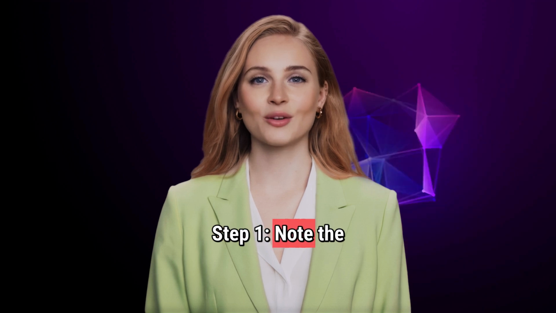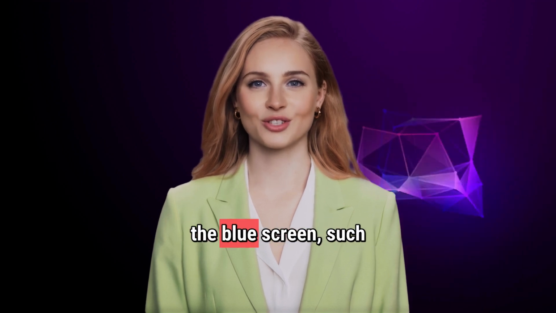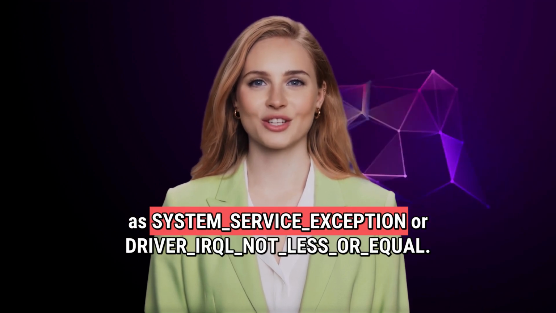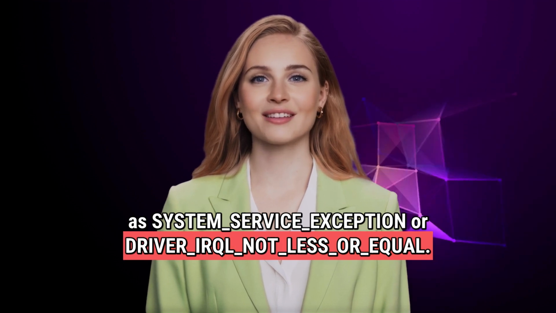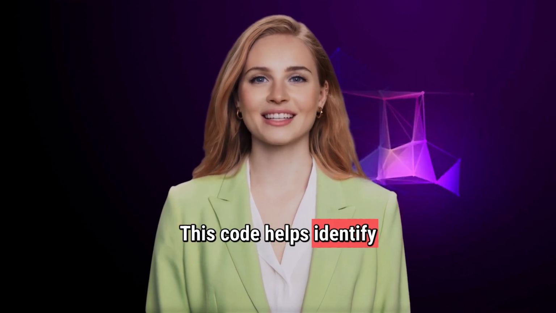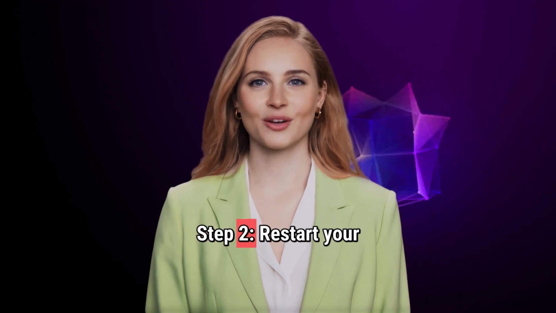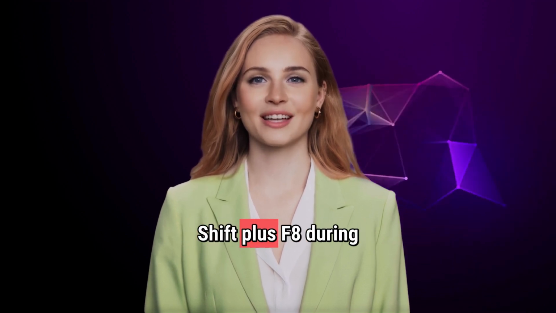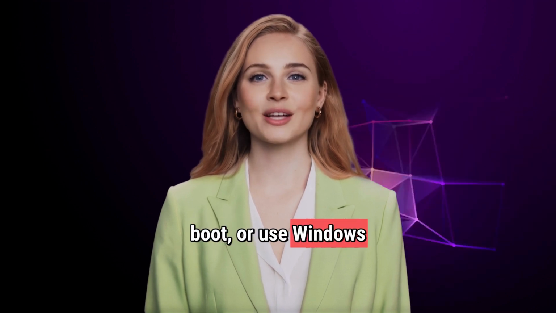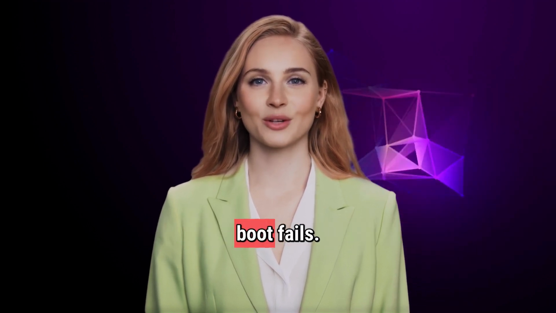Step 1. Note the error code displayed on the blue screen, such as System Service Exception or Driver IRQL Not Less Or Equal. This code helps identify the cause. Step 2. Restart your computer in safe mode by pressing F8 or Shift plus F8 during boot, or use Windows Recovery Environment if normal boot fails.